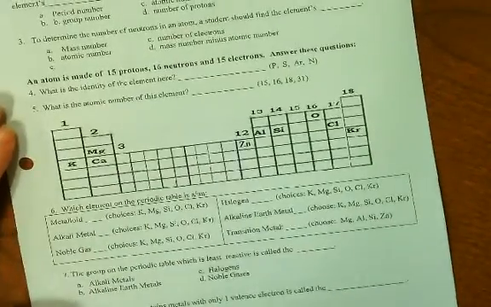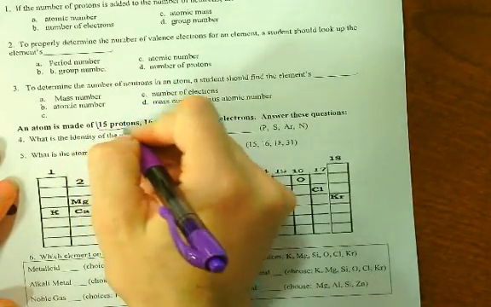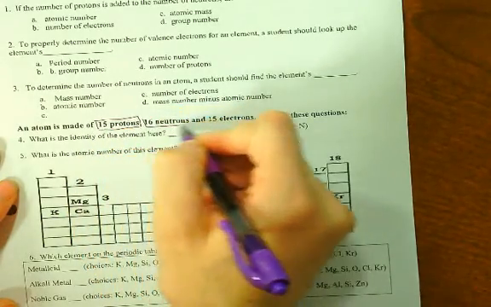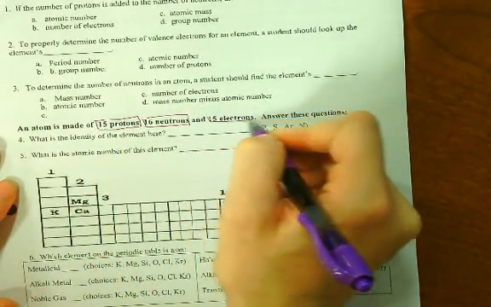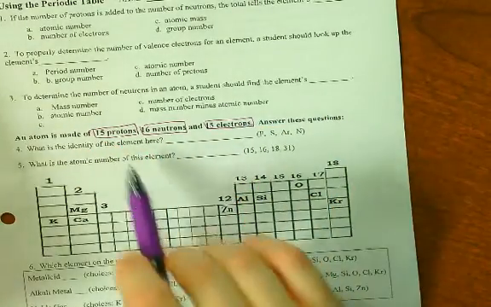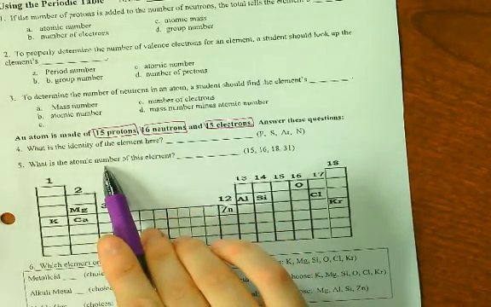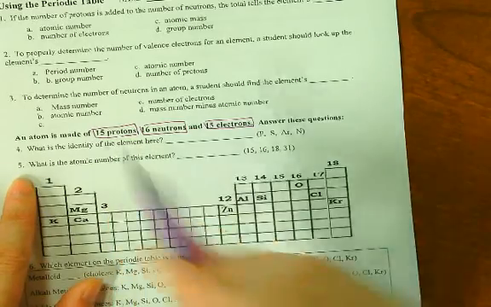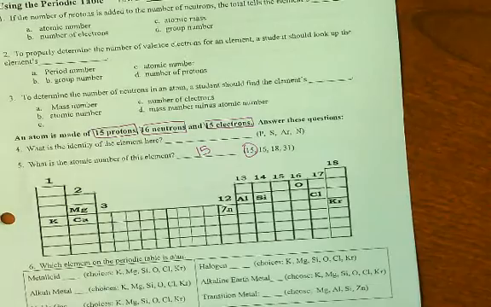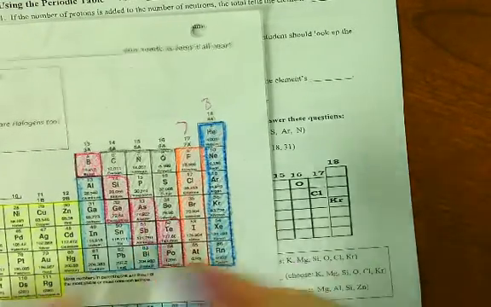So we come to look at our homework. We did these first few together. I especially want to remind you about number 4, that talks about having 15 protons, 16 neutrons, and 15 electrons. Now, 15 protons means the atomic number is 15. Okay? So what's the atomic number of this element for question 5? Protons is the atomic number, so that answer is going to be 15 right here. And if we look on our periodic table, number 15 is phosphorus.